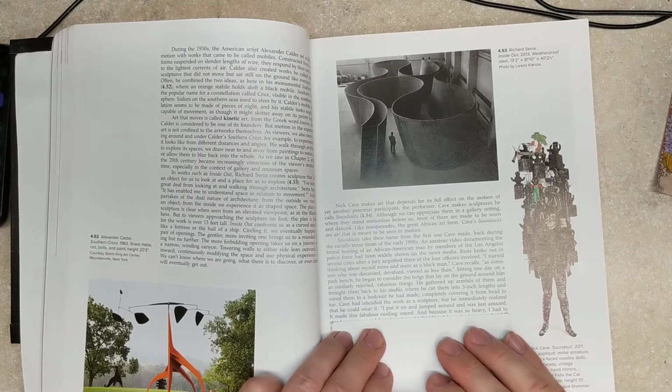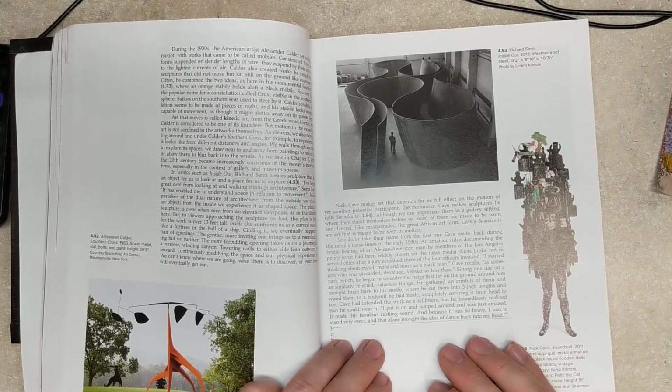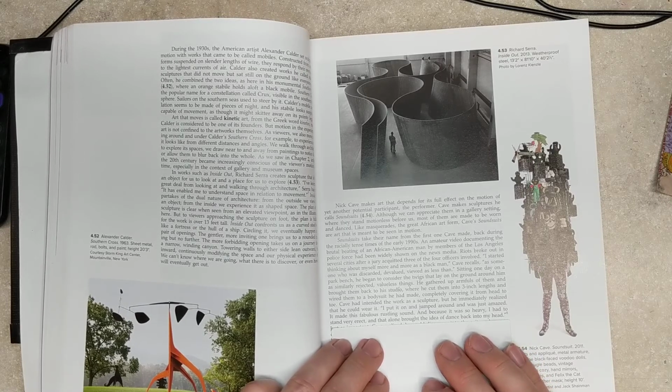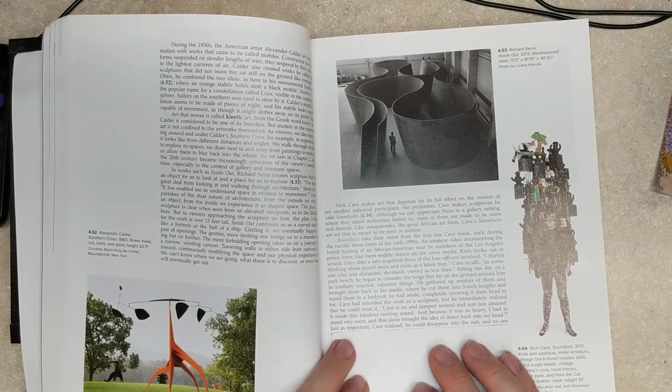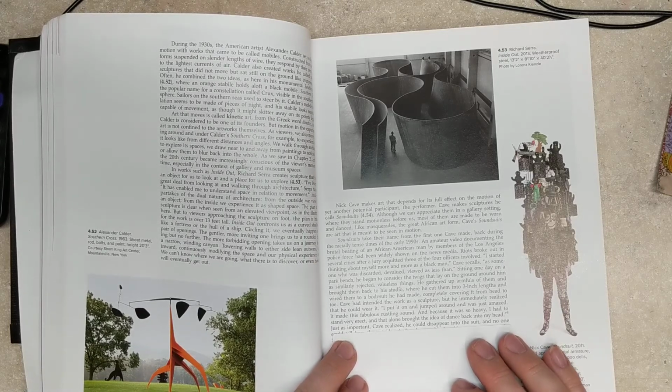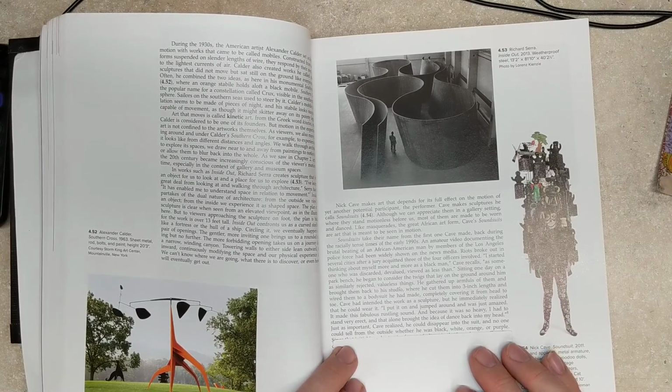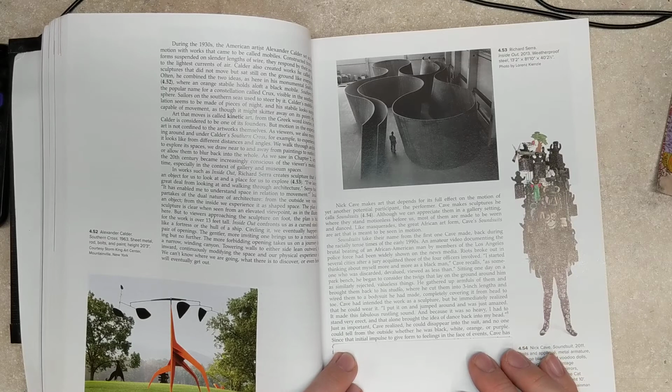wrestling around, and because it was so heavy, I had to stand very erect, and that alone brought the idea of dance back into my head." Just as important, Cave realized he could disappear into the suit, and no one could tell from the outside whether he was black, white, orange, or purple.